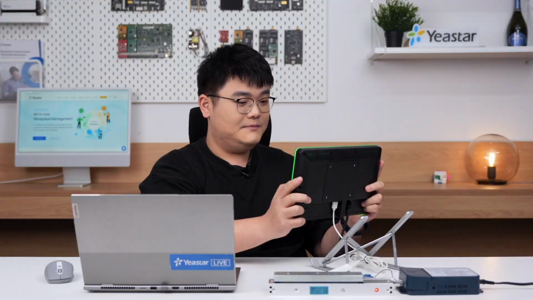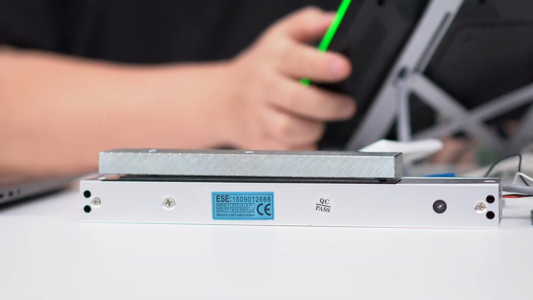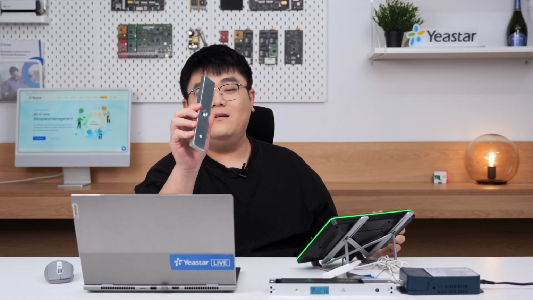Well, we can find out together because I just got the devices here. So let me do the facial recognition here first. Now you guys can see that the door is opened.